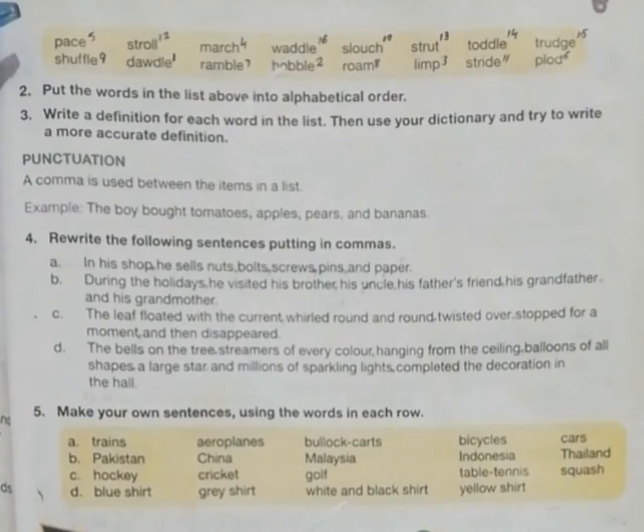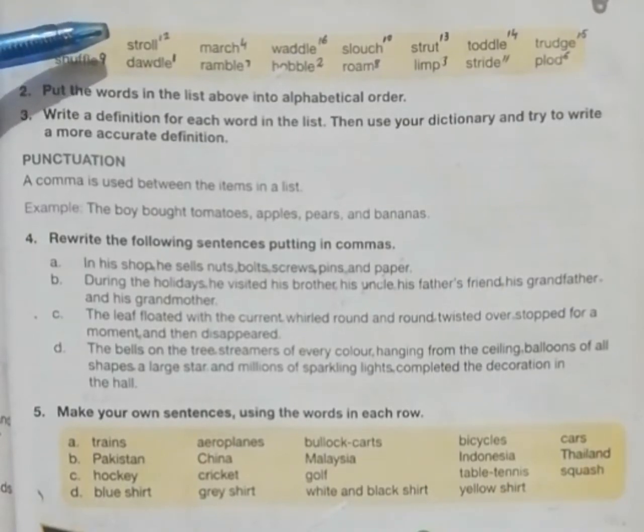So the meaning of the word would be a single step taken when walking or running, and the sentence would be he was going at a normal pace. The second word is stroll. So the meaning for this word would be walk in a leisurely way, and the sentence for this word would be I spend my time strolling along the street.